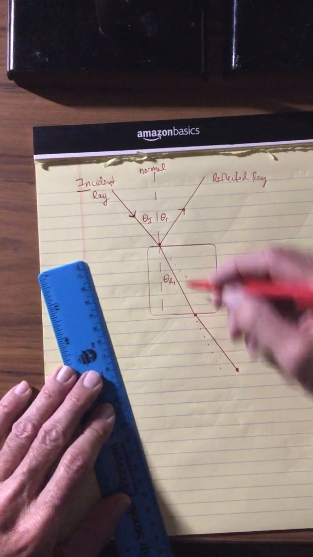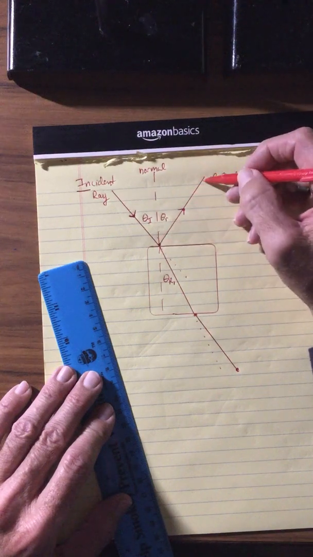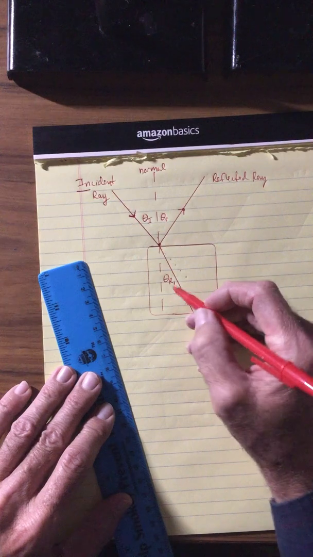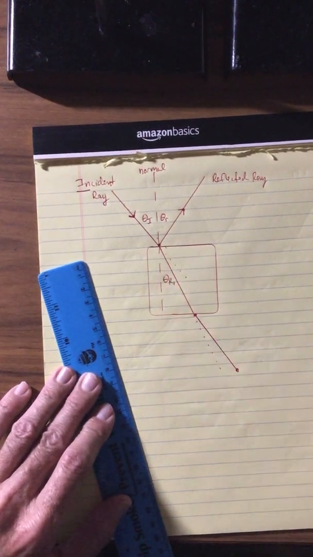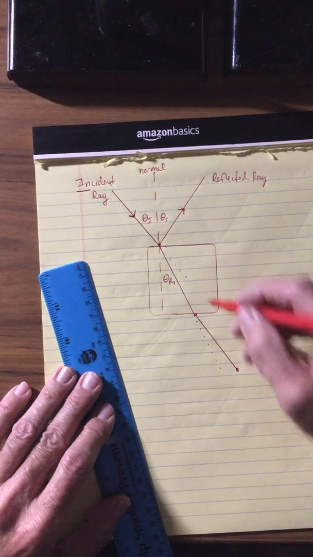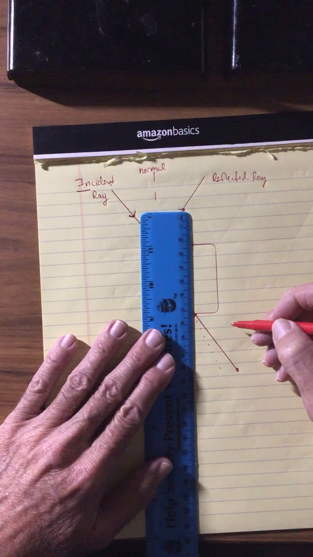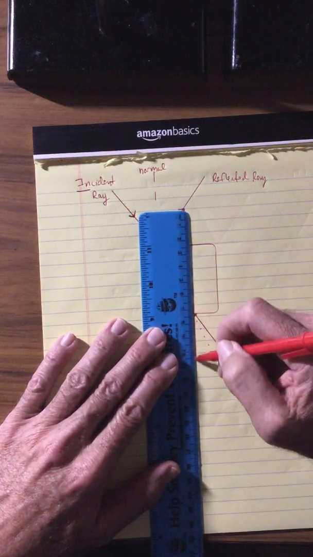So since we're coming into this material, this is the reflection. Here's my refracted angle. Here what happens is the ray is bent toward the normal. But now we're coming from the inside of the glass to the air again. We have to create another normal right here.